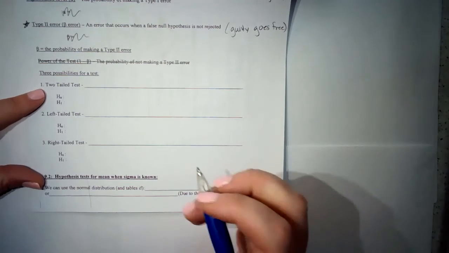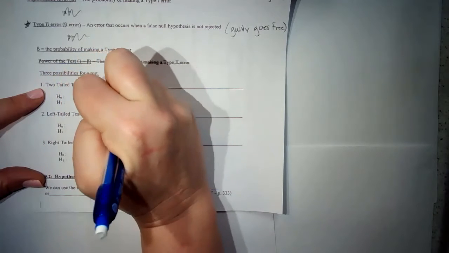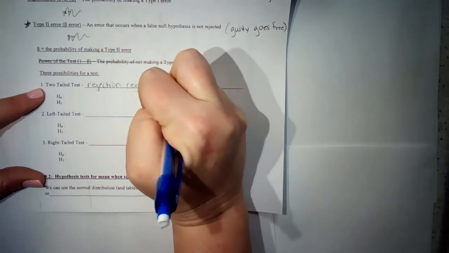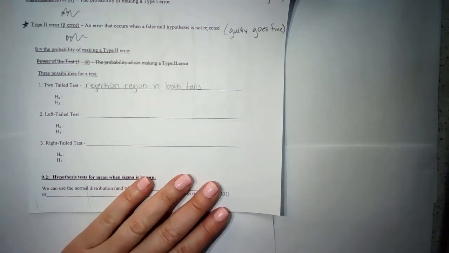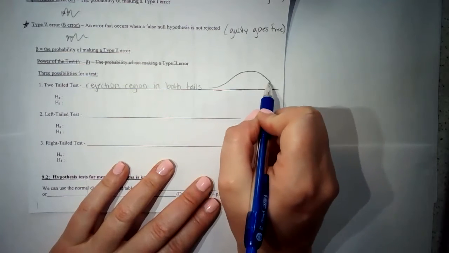Okay, so I already told you the 3 scenarios still hold true: sigma known, sigma unknown, proportion. But we can also have different types of tests. So we can have a two-tailed test, which means that your rejection region is in both tails. It's two-tailed. That makes sense. You have a rejection region in both tails. So let's kind of draw a picture of what that would look like.